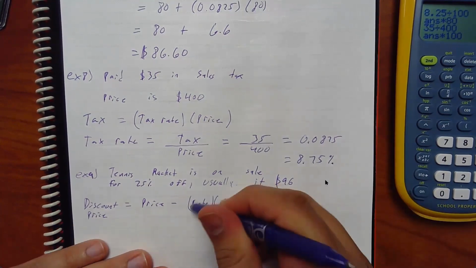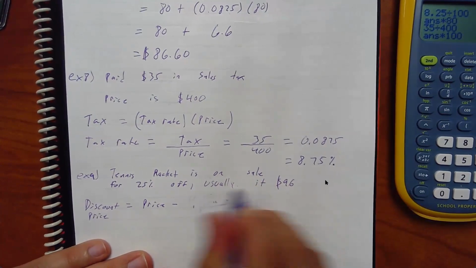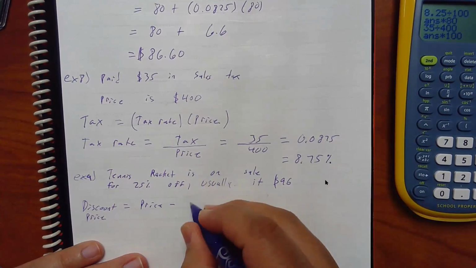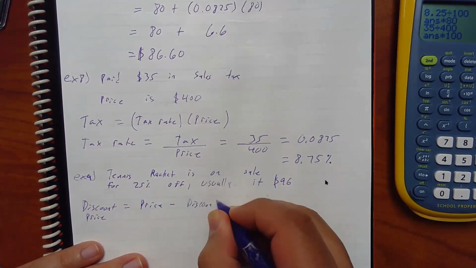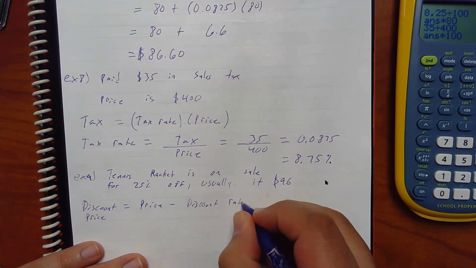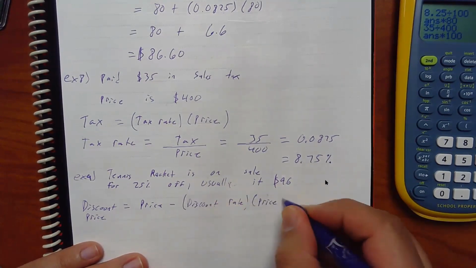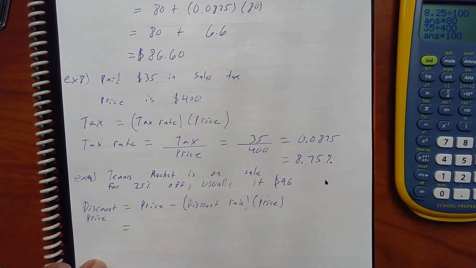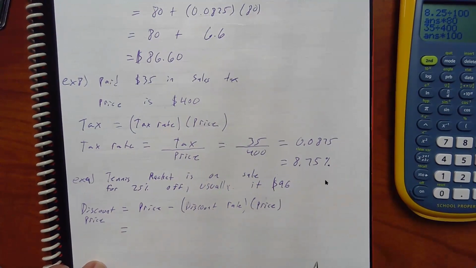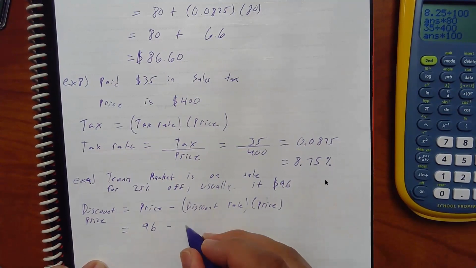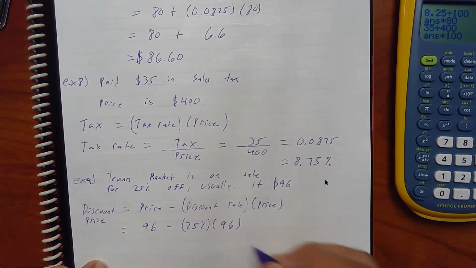Let me write that better. We'll call it discount rate. So it was 96 minus 25% times 96.